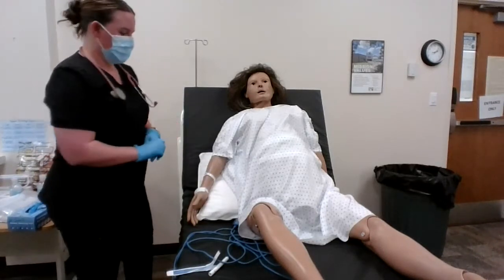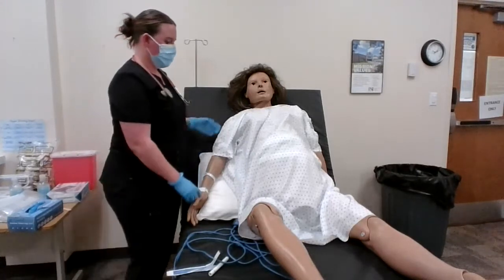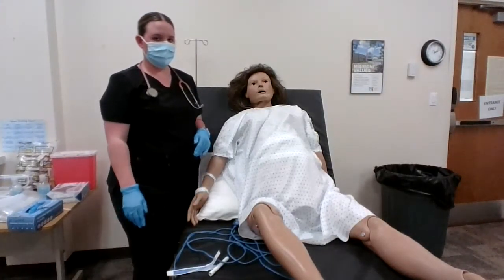Have the patient roll to one side to assess the skin of the lower back and buttocks. Assess for scars, tattoos, piercings, and incisions.